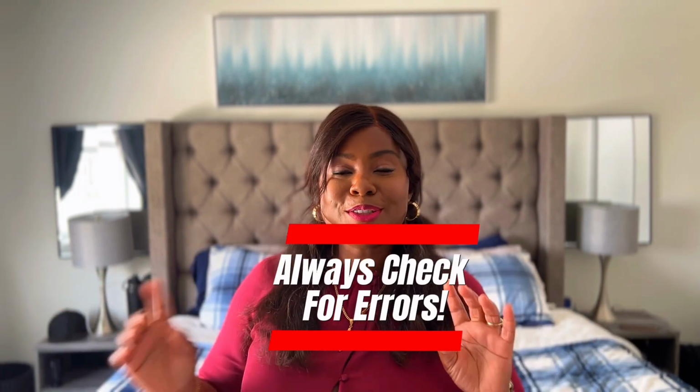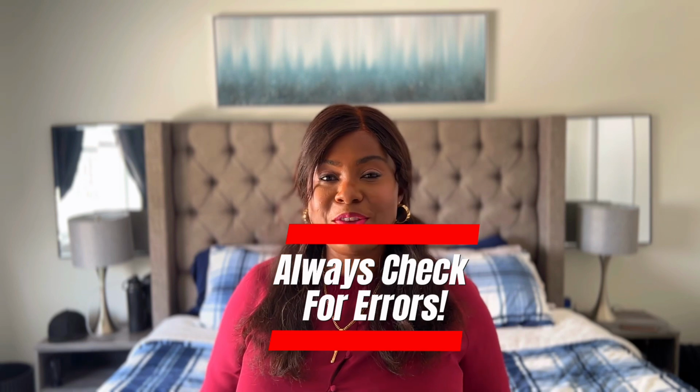Now, I'll be giving you one bonus tip, and that bonus tip is always check for errors. Sometimes you're typing very fast and you might have made some mistakes. So it's good to just take a few minutes to read and make sure that everything has been written correctly and concisely before you save or before you finally keep your notes.